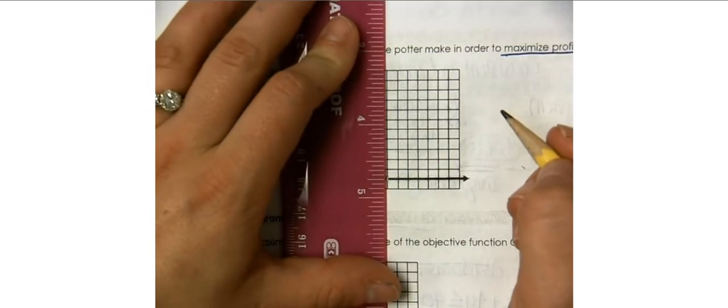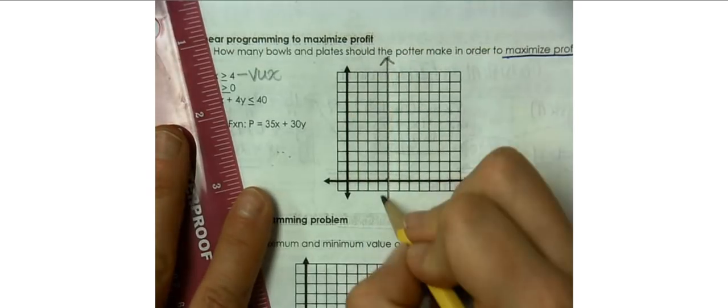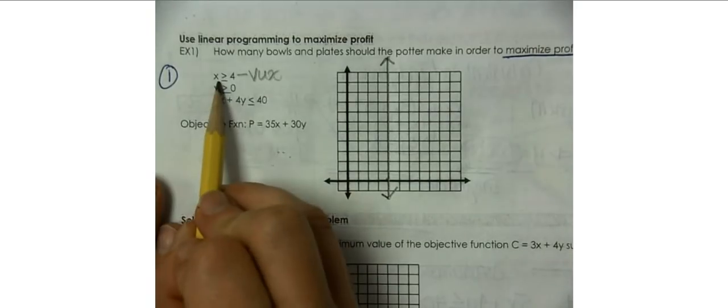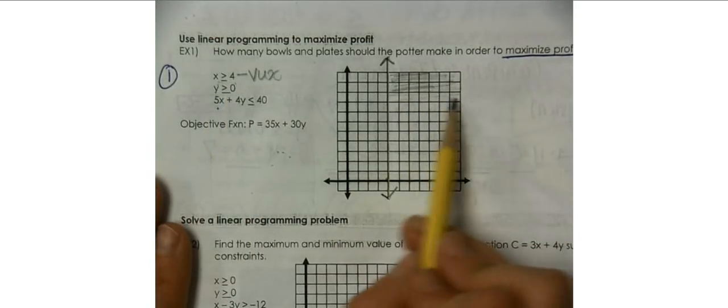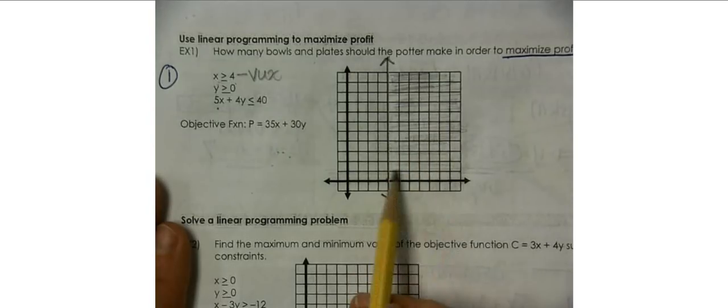And it's going to be a solid line. And I want to shade all values of x greater than or equal to 4, and that's going to be to the right. And I'm going to shade very, very lightly because I will be erasing.